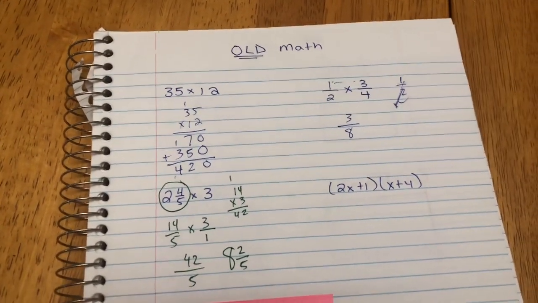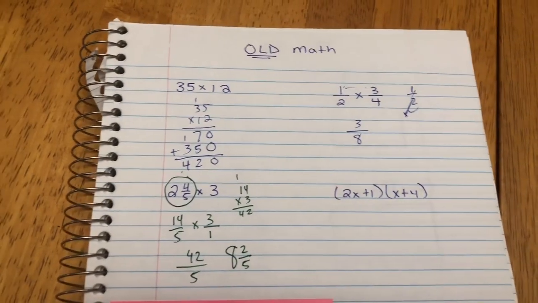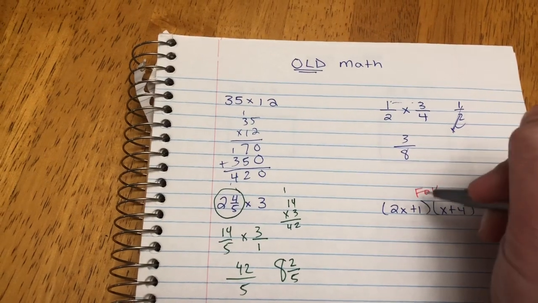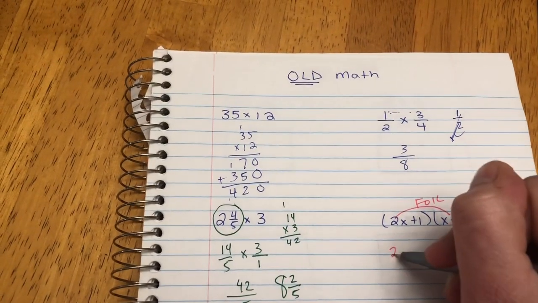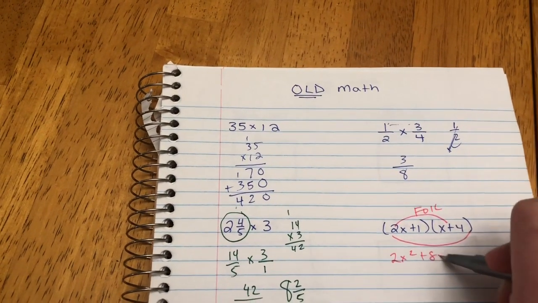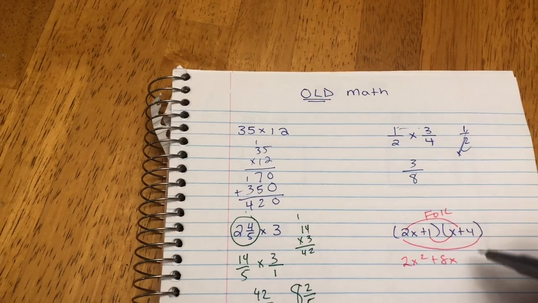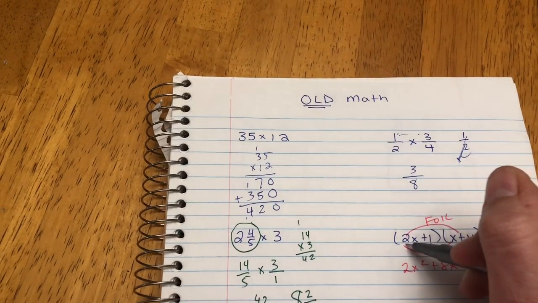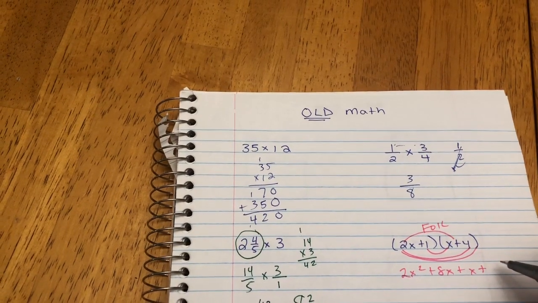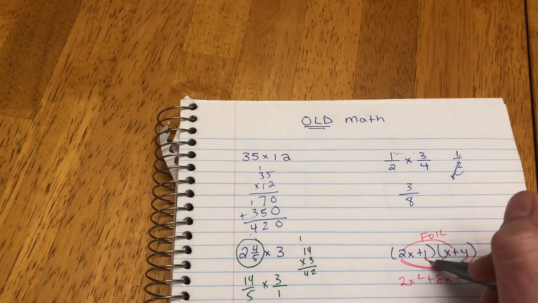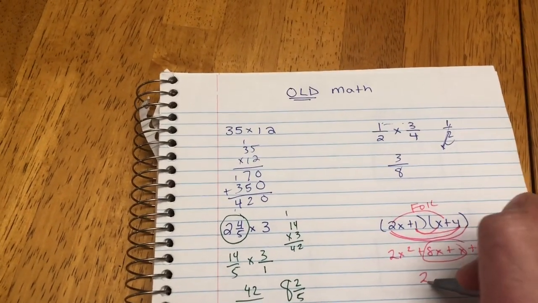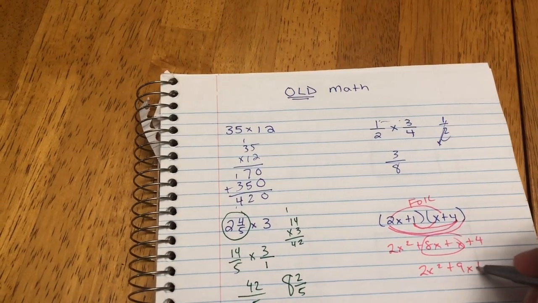Oh, now I have to multiply as binomials. I haven't seen this before, so I'm going to have to learn a new method. Let's learn FOIL. So first, I'm going to multiply the first terms. I get 2x squared. Multiply the outside terms, I get 8x. Multiply the inside terms, I get x, and multiply the last terms, I get 4. Group my like terms, get 2x squared plus 9x plus 4.